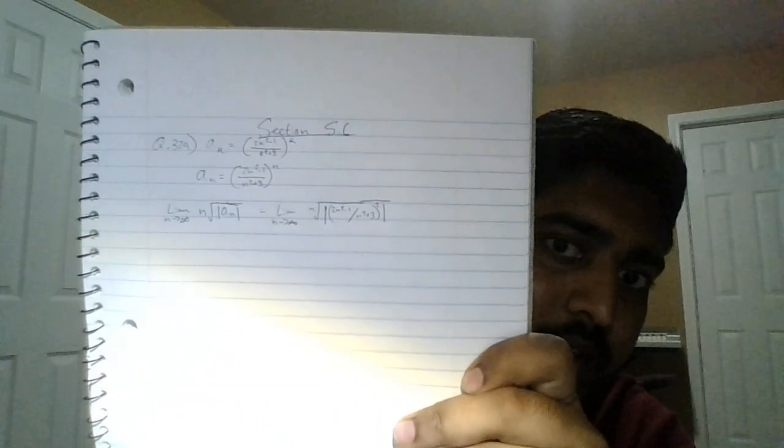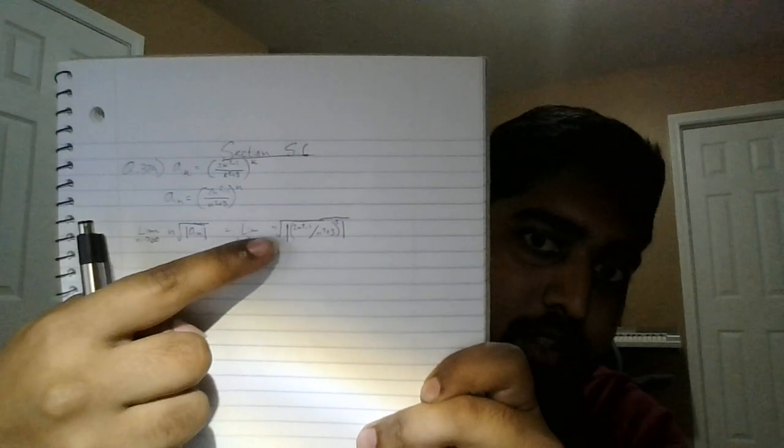So far I have this, and all I've done is put it into that root format, because now we can actually remove that nth root, since we're taking the root of that entire expression to the power of n.